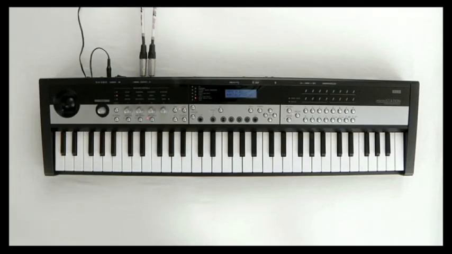As I mentioned before, each program is already set up with an ARP pattern. So as you go through the programs, be sure to turn on the arpeggiator to see what surprise is waiting to inspire you.